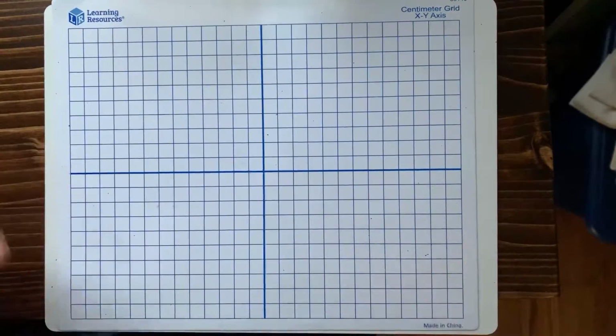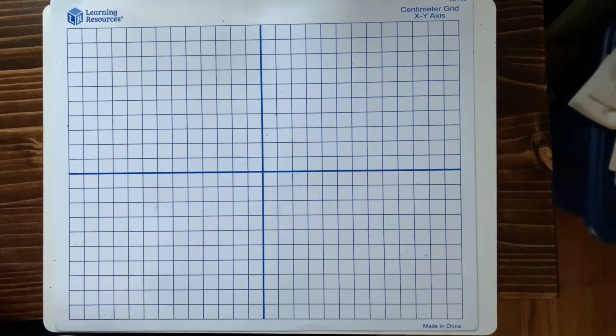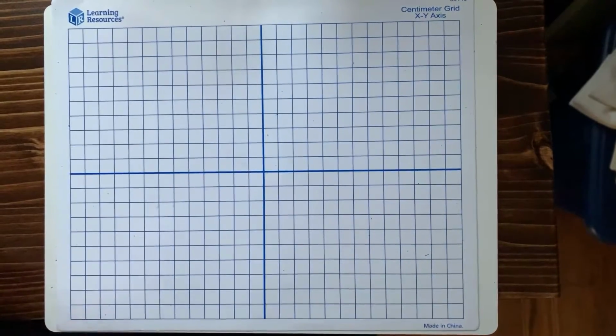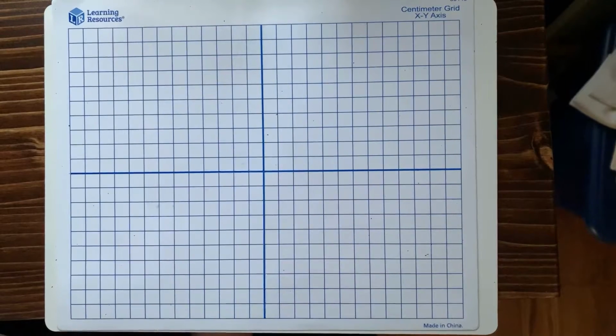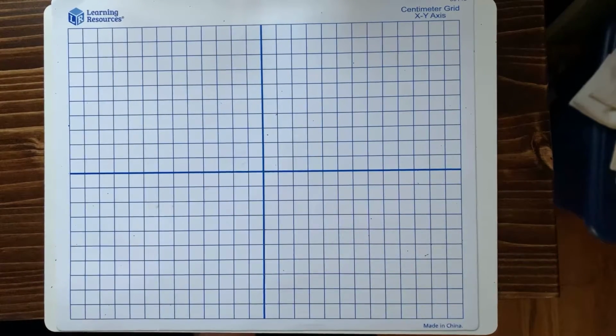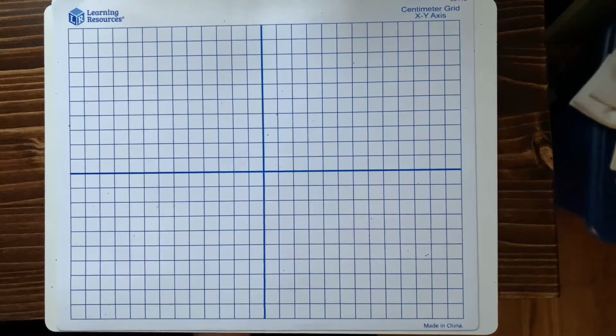Hello students, this is going to be a lesson going more in depth on transformations of functions that we discovered in our Desmos activity. I want you to watch this video and take notes as you need.